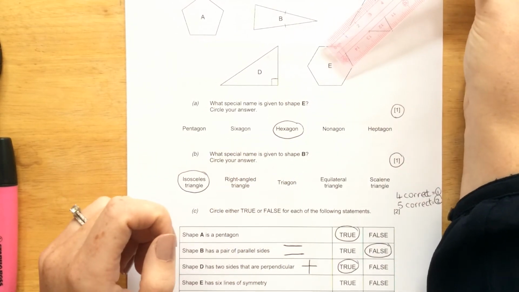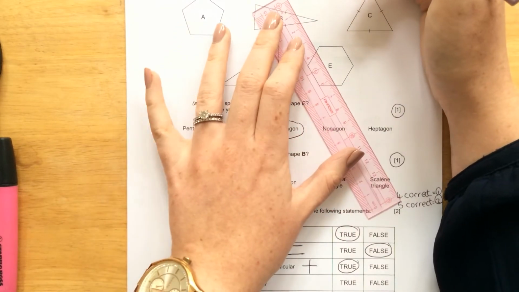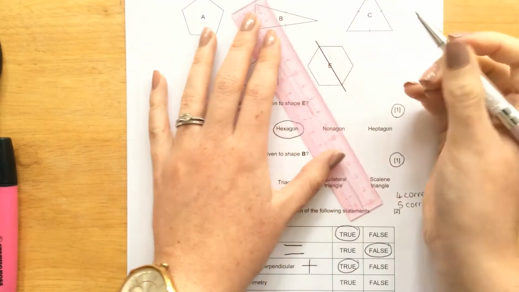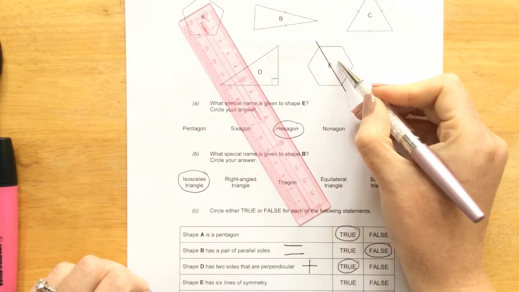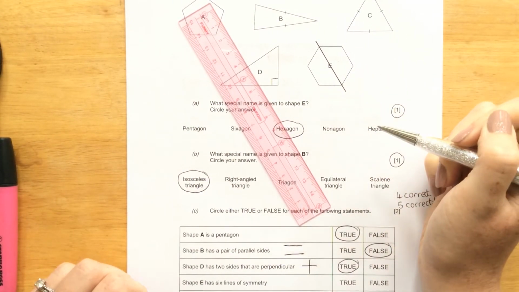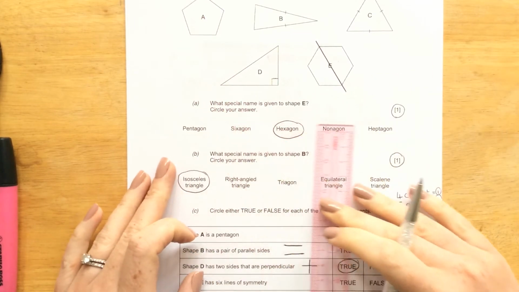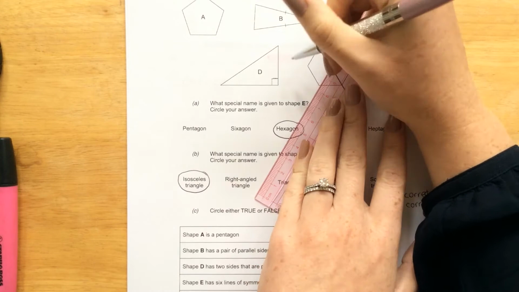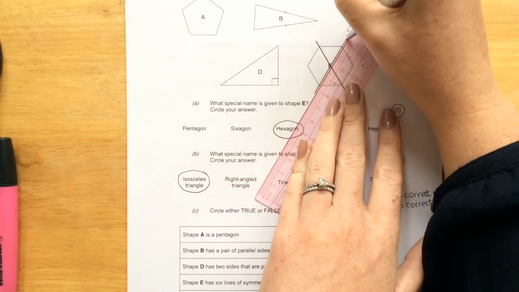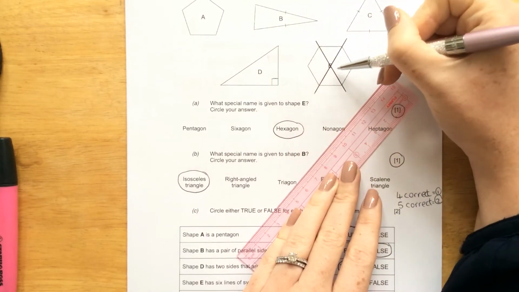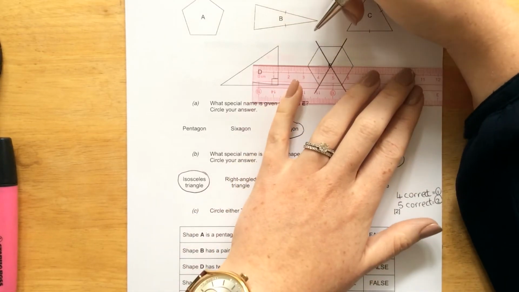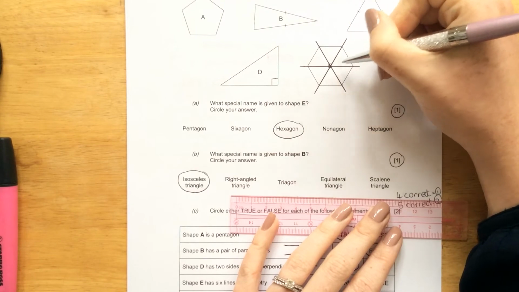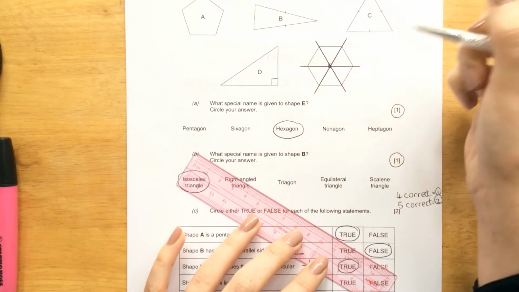I'm going to look at the vertices, which are the corners, and if I draw a line here, this side is perfectly symmetrical to that side, so that there is 1 line of symmetry, and I can do exactly the same throughout the rest of the shape. This side is perfectly symmetrical to that side. This side here is perfectly symmetrical to that side.